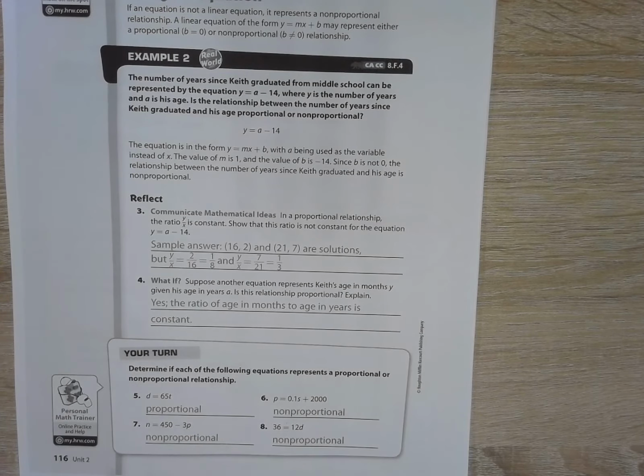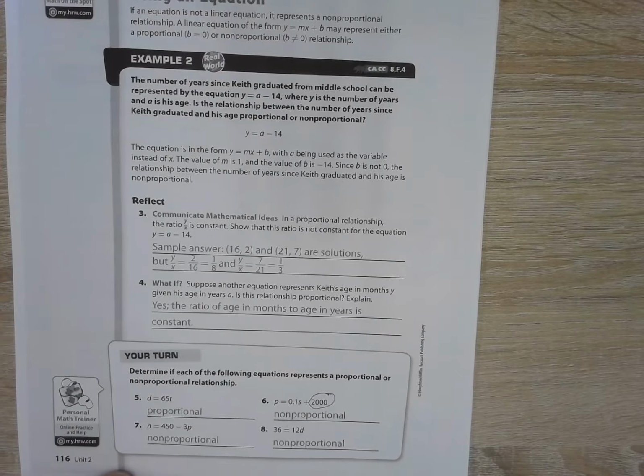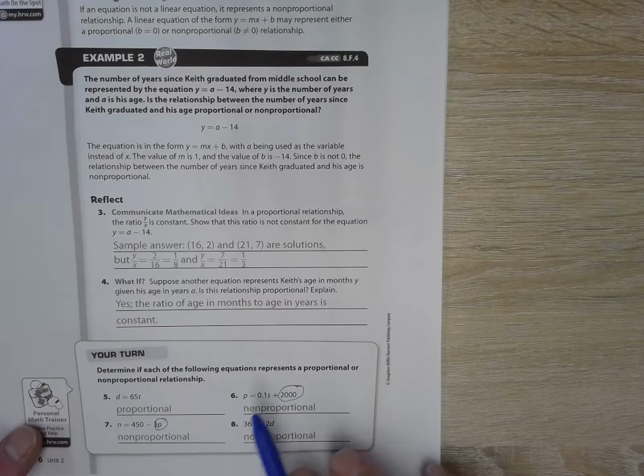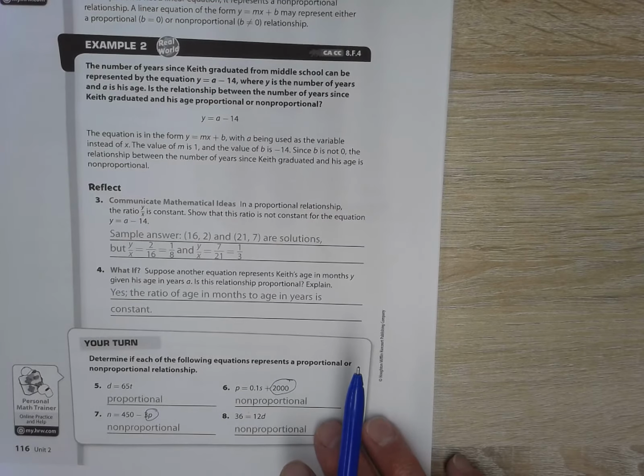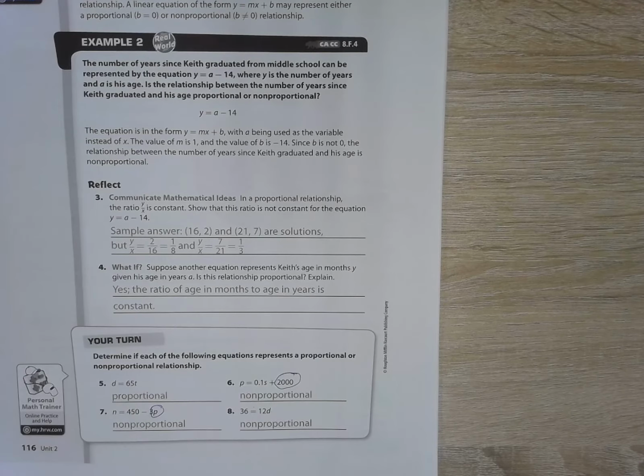So now we're going to do our part. Determine if the following equations represent a proportional or non-proportional relationship. D equals 65T. Yes, it's proportional. Number 6, P equals 0.1S plus 2,000. This right here tells you it does not start at 0, 0, and so does this. So both 6 and 7 are non-proportional, leaving us with 8, and there's nothing here at the end. So it is proportional.